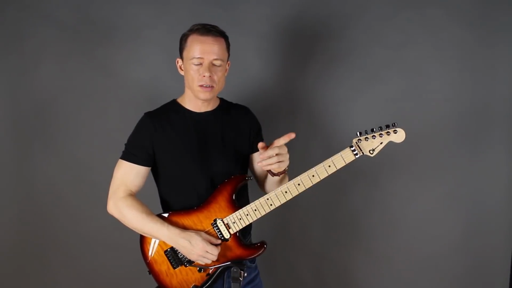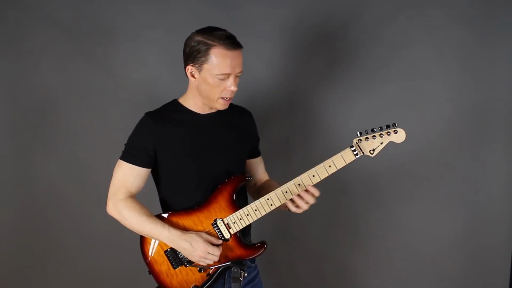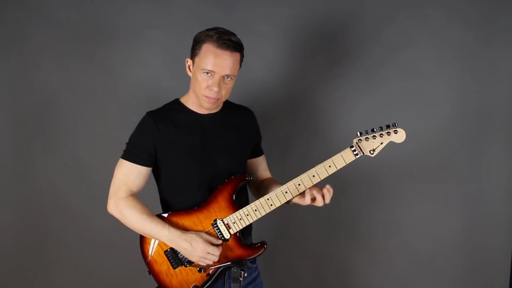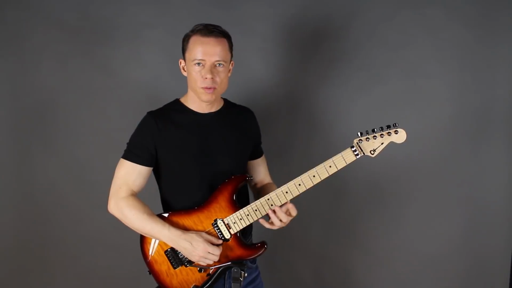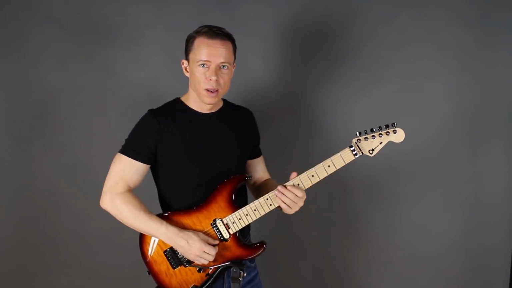And then I pick that concept, and then I try to come up with a line that sounds really good using that. And I limit myself to a part of the neck, so I'm not all over the place trying to learn scale shapes and arpeggio shapes at the same time.